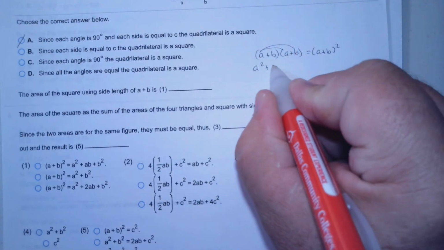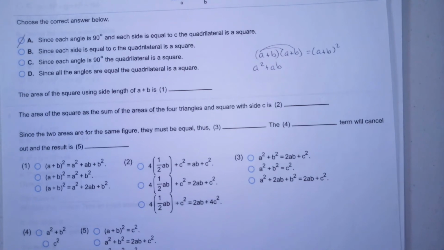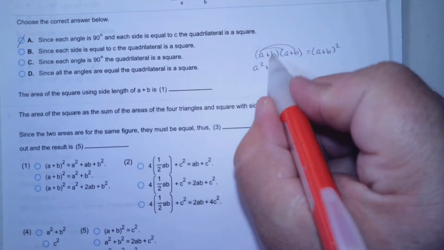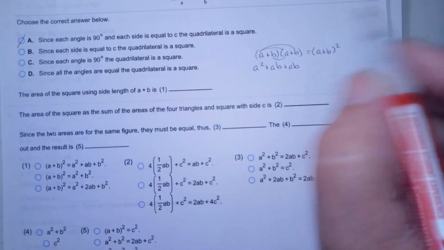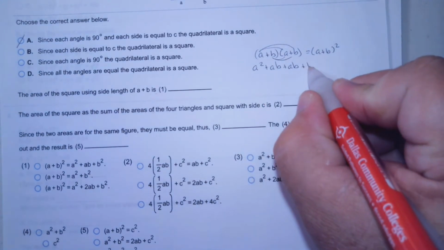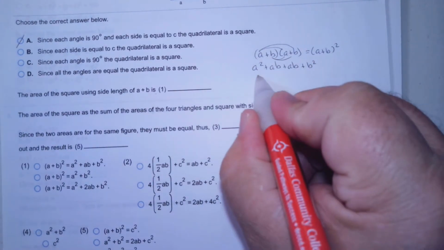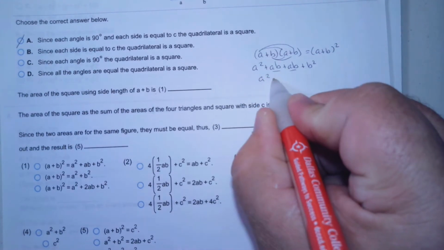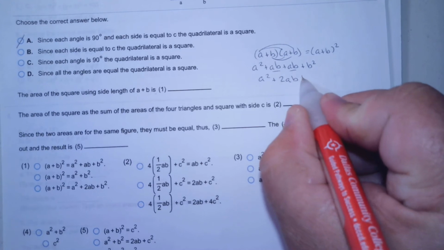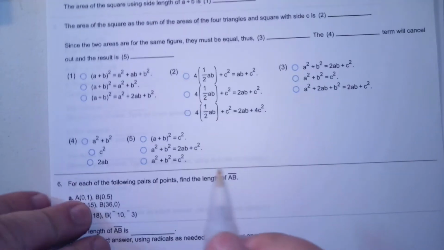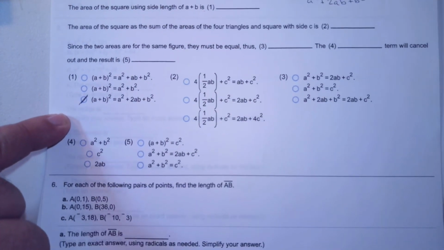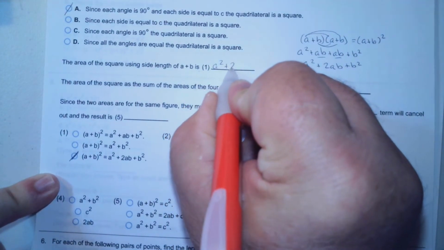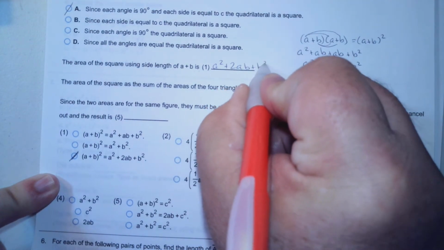A times B is AB. B times A is AB by commutativity, and then B times B is B squared. So it's A squared, and we have two of these, so it's 2AB. So that's A squared plus 2AB plus B squared.